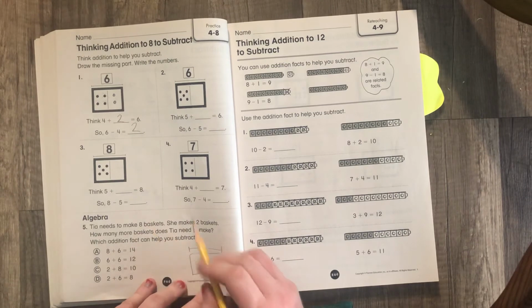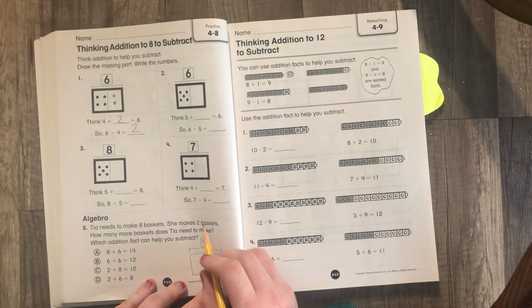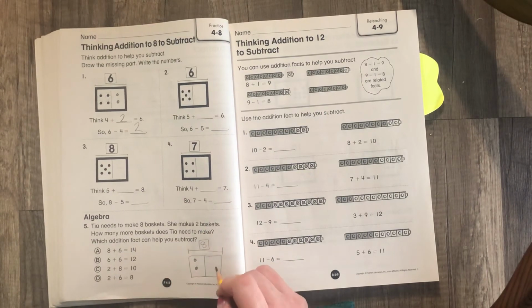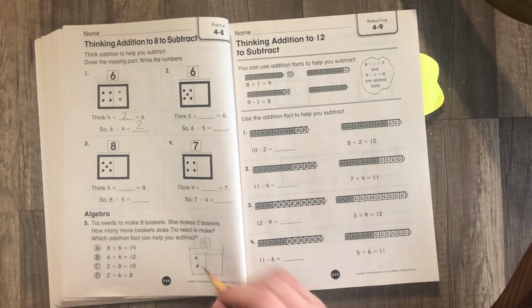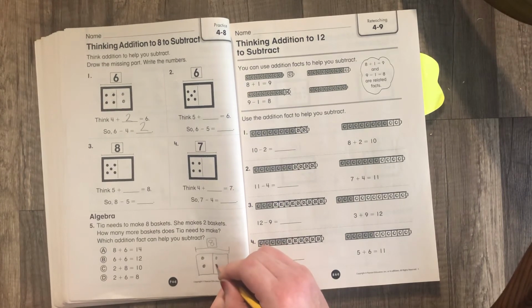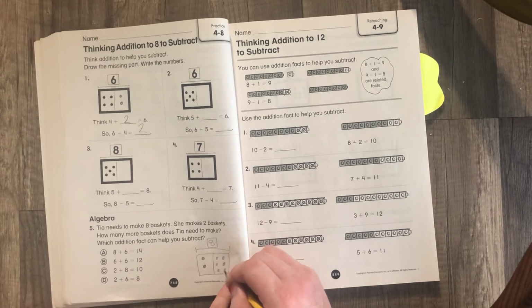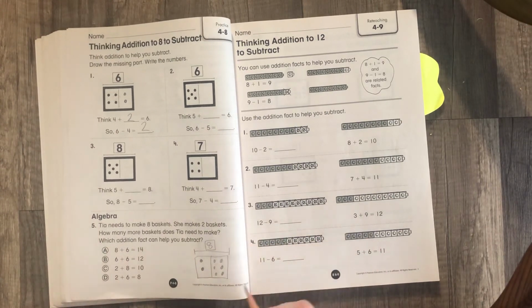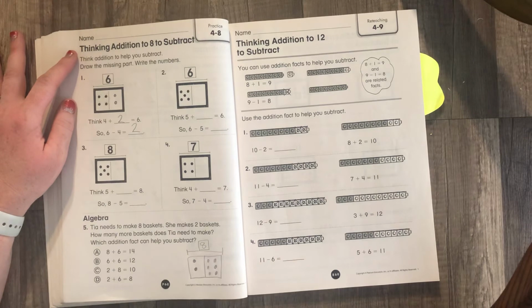So I need to make 8 total. That's what it means, 8 total baskets. I've already made 2 baskets, so there's my 2. How many more do I need? Okay, so can you guys help me count up till we get to 8? Are you ready? So we have 1, 2, 3, 4, 5, 6, 7, 8. We can stop there. How many did I draw on this side? Let's count. 1, 2, 3, 4, 5, 6.